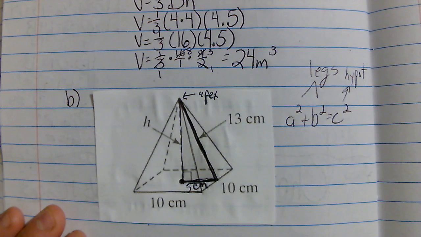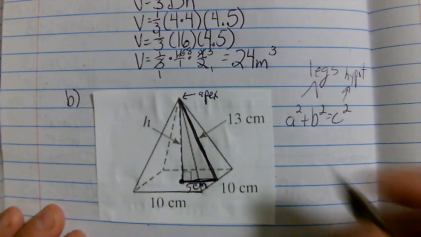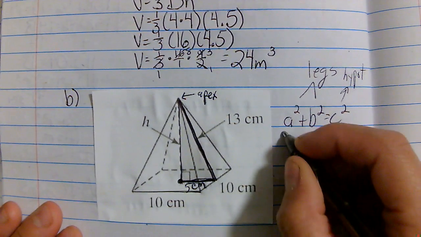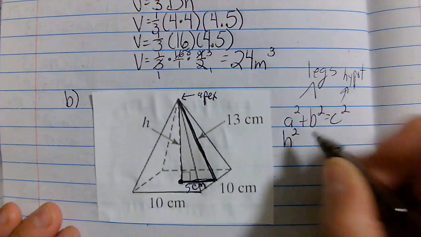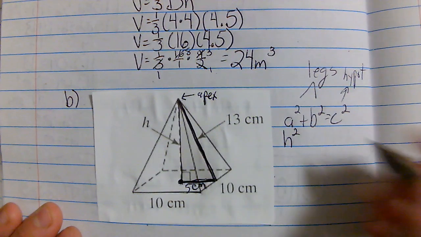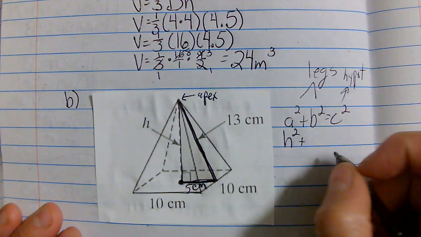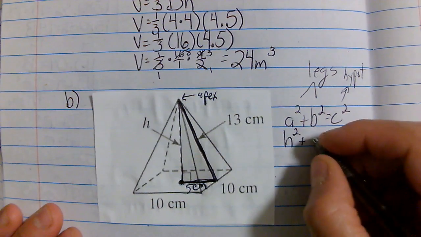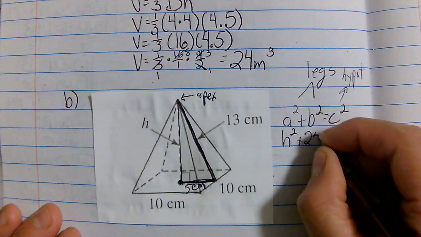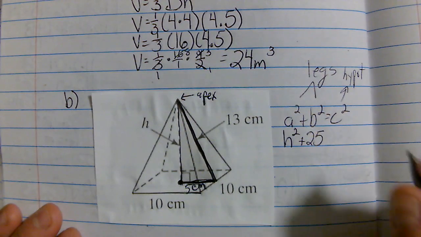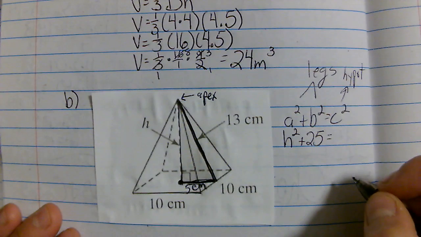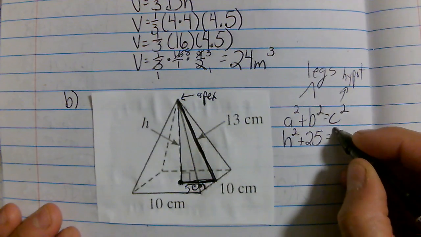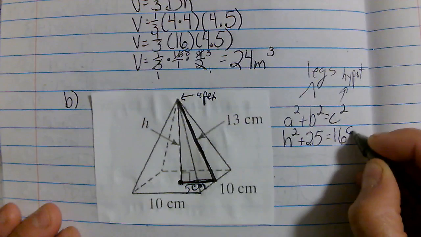Okay, so what we're going to do is rewrite a squared as h squared, because they're giving us h as our variable here. We're going to rewrite b squared as 5 squared, so that would be 25. And we're going to rewrite c squared as 13 squared, which would be 169.